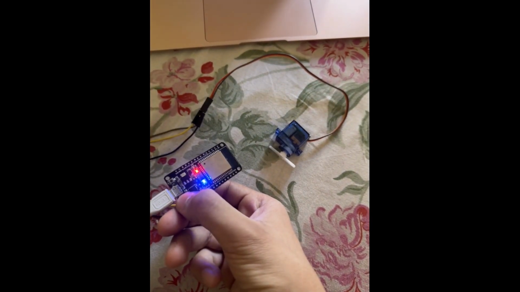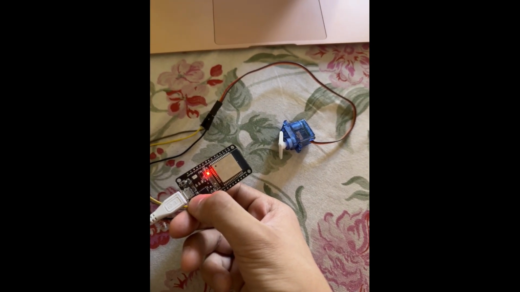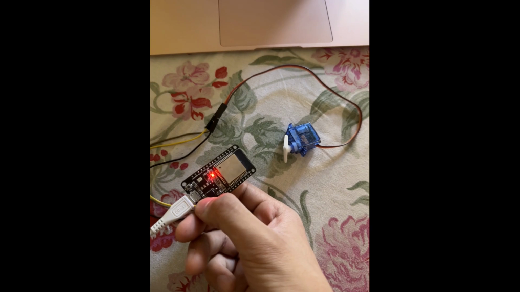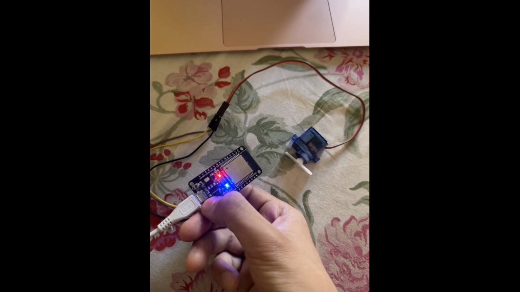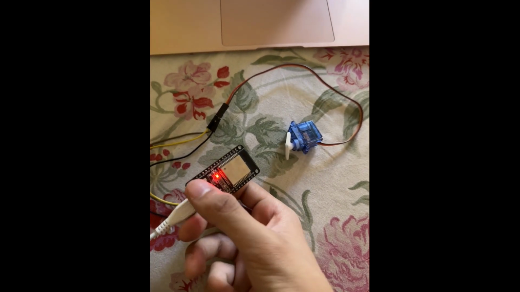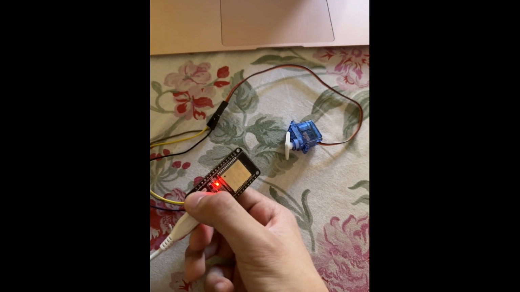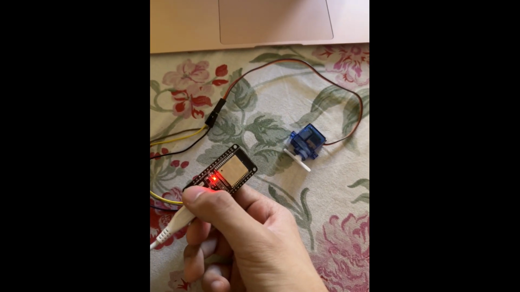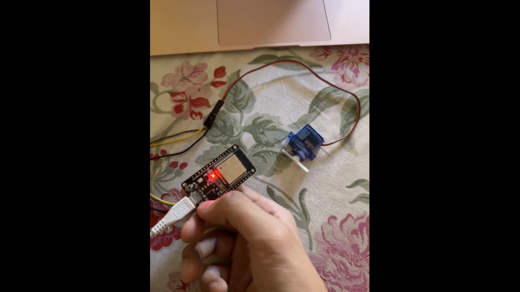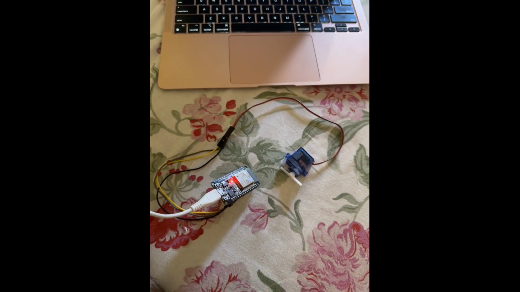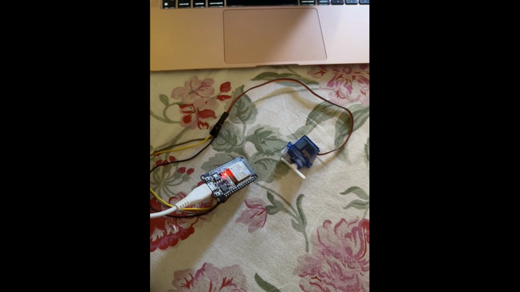Now it's back to 0 degrees, and as you can see, after 3 seconds it goes to 90 degrees and stays there. If we click on it again, the light turns on, it goes to 0, and then it goes to 90 again. If we restart the ESP32, it should go back to 0 degrees and stay there. And as you can see, it's back to 0 degrees, and we have successfully uploaded the code for the servo motor, and it works perfectly using SmowCode.